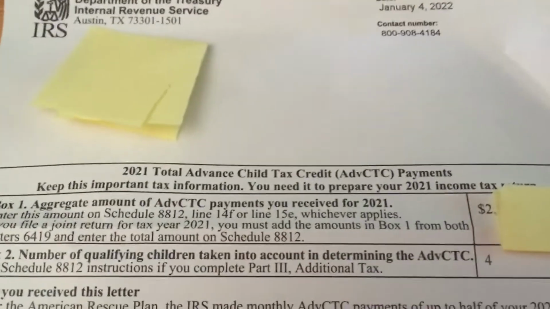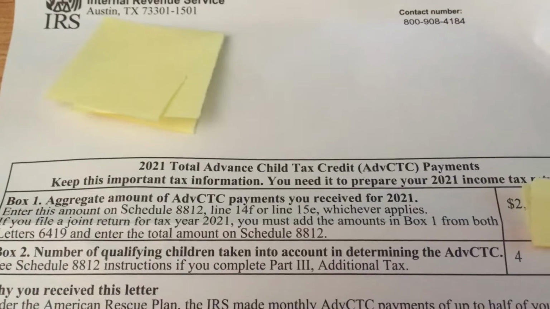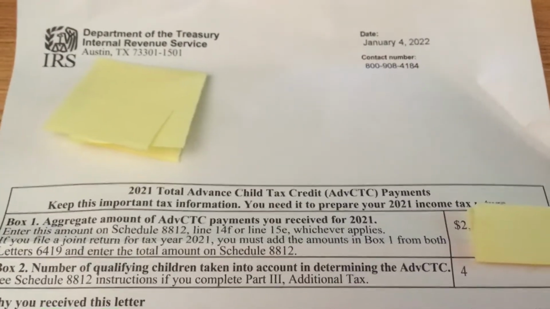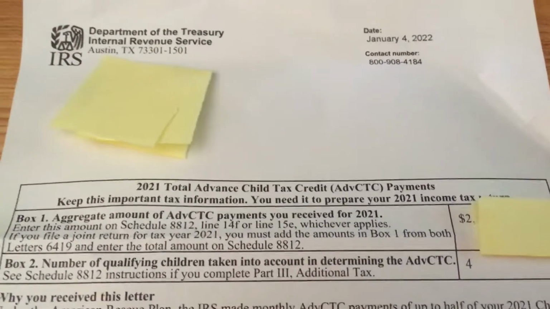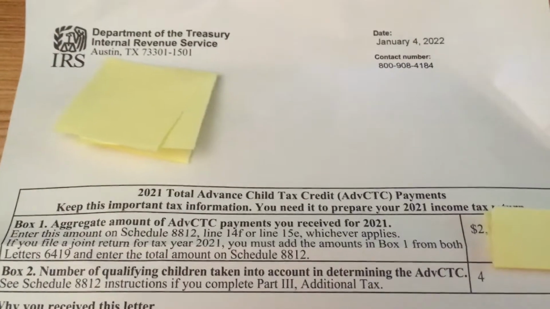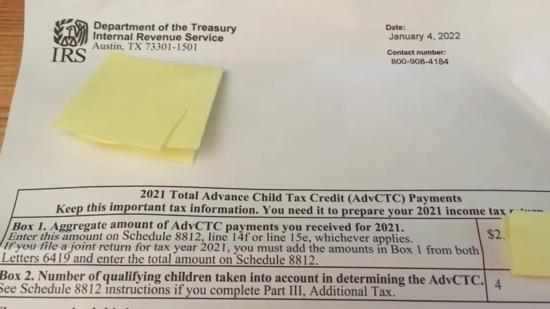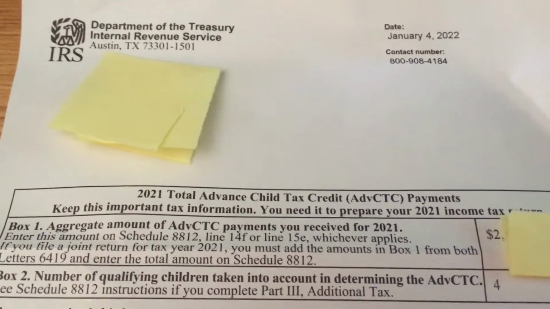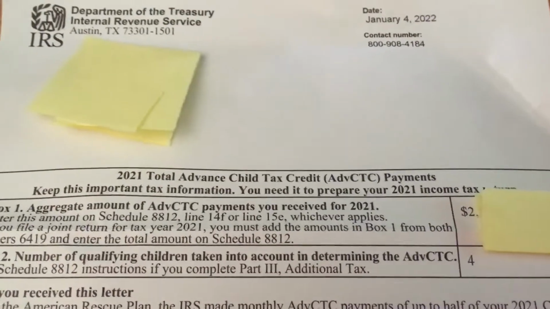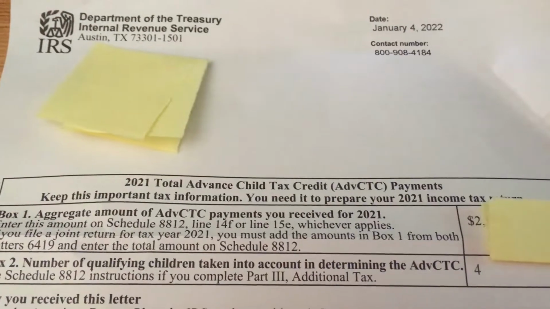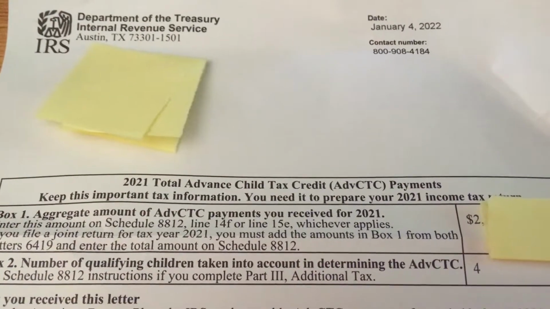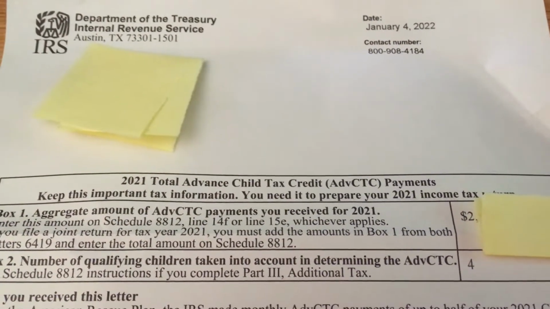Those of us with kids may have already received a form 6419. This is what it looks like. As a lot of people have said, don't throw this away. You'll need it to file your taxes, because typically when you're filing your taxes and doing the child tax credit, I have 4 kids here, you would just enter an amount and that would reduce your taxes.